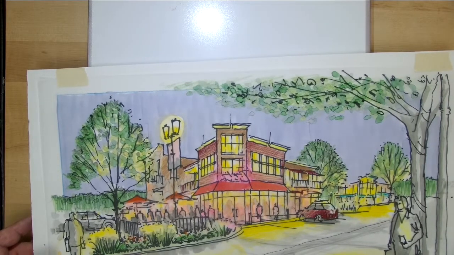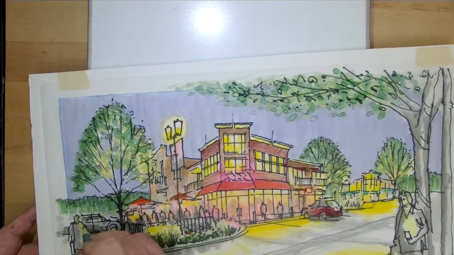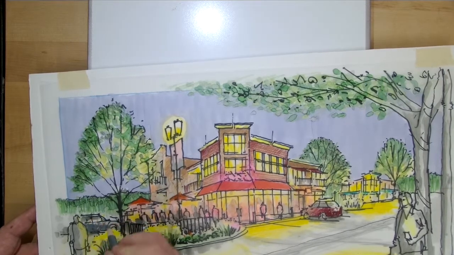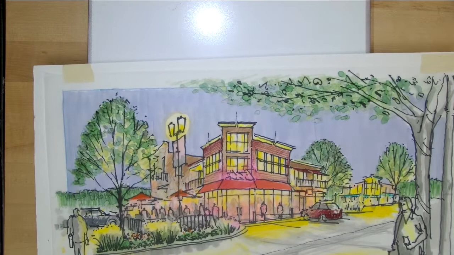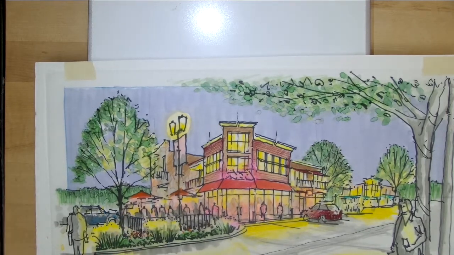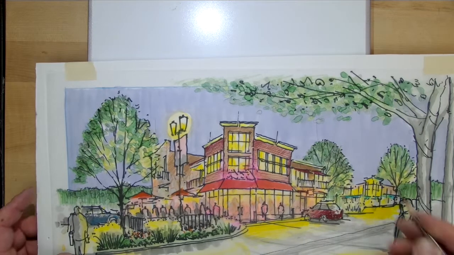Maybe specific car colors that may involve gray or red. Cars don't come in that many colors anymore, so I have to be judicious about that, but just a little flash of blue or a little flash of red can go a long way.